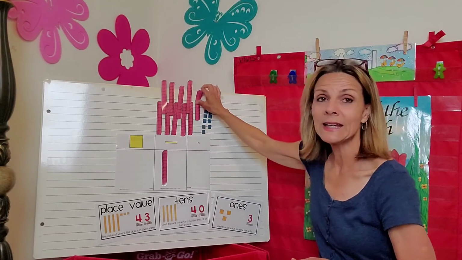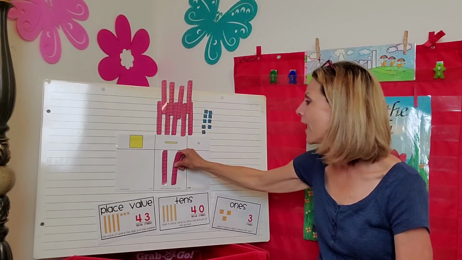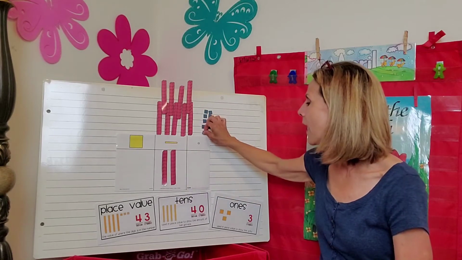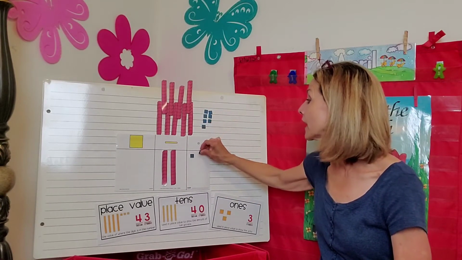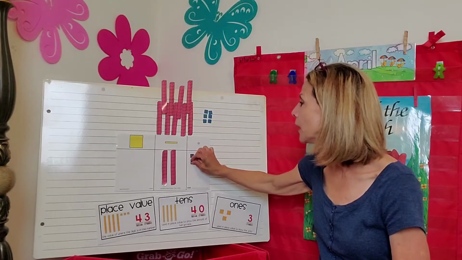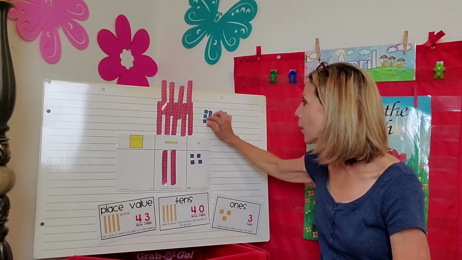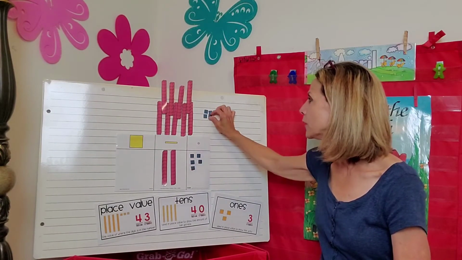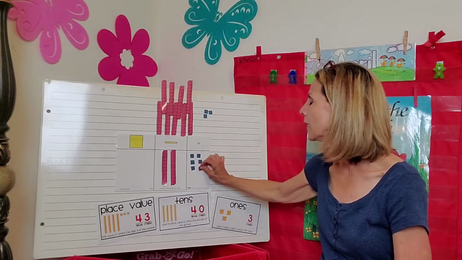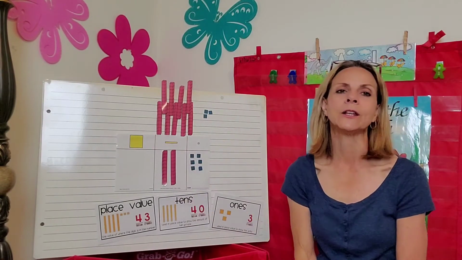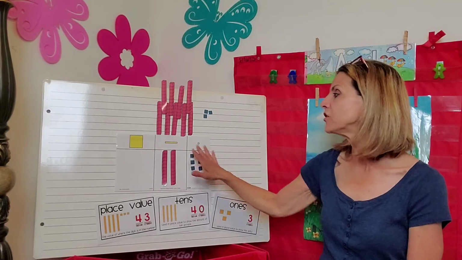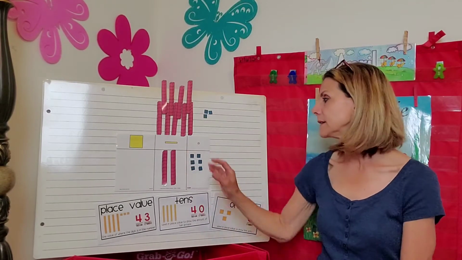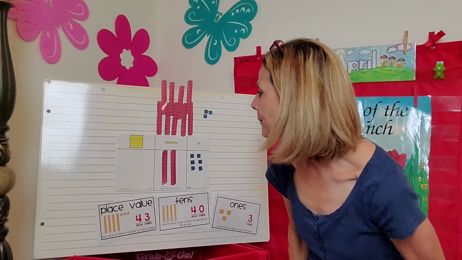Again, I'm building and you're writing the total value. What's the value of the counters that I'm putting on the board? Okay, and I'm building 10s first and 1s. Okay, here's the first value. Okay, how much is on my board? 10s and 1s. Okay, all right.